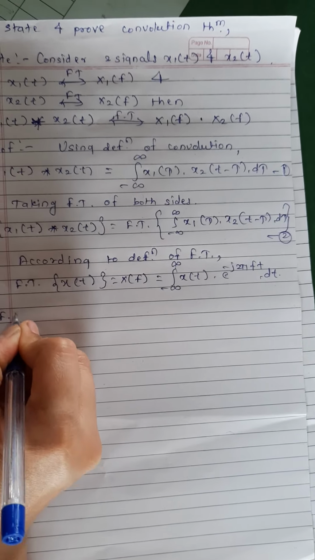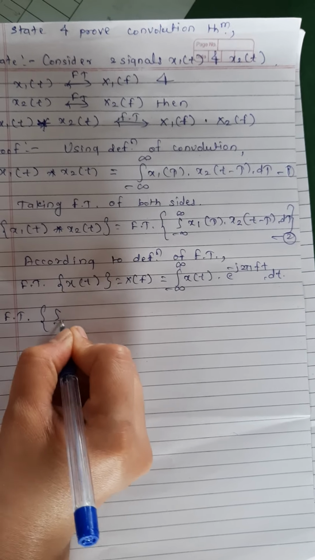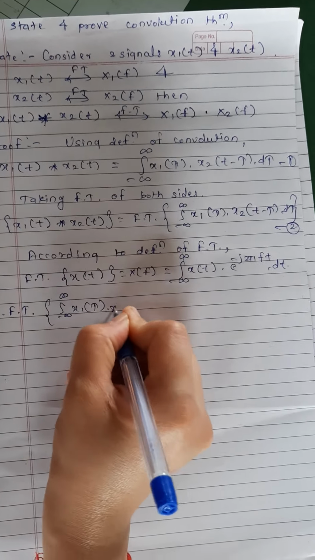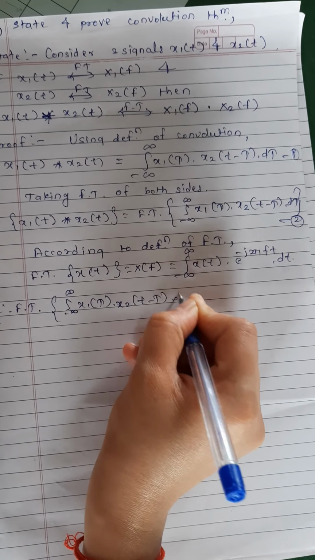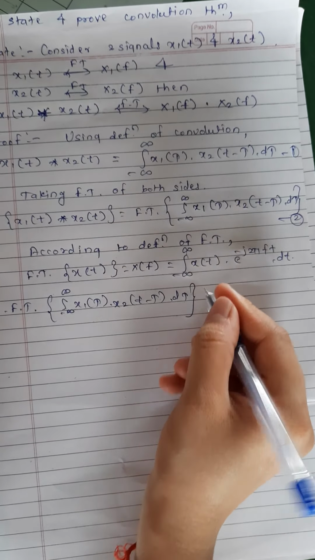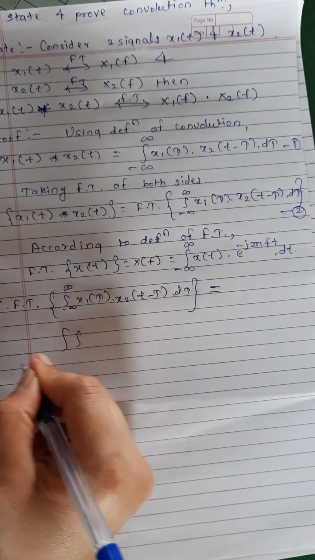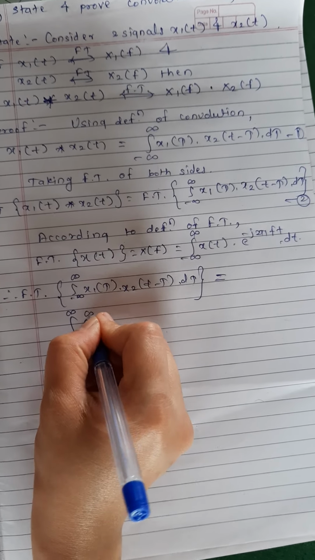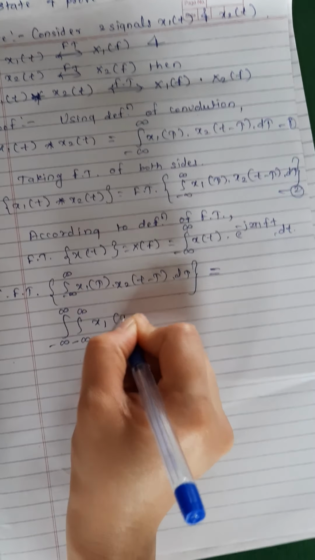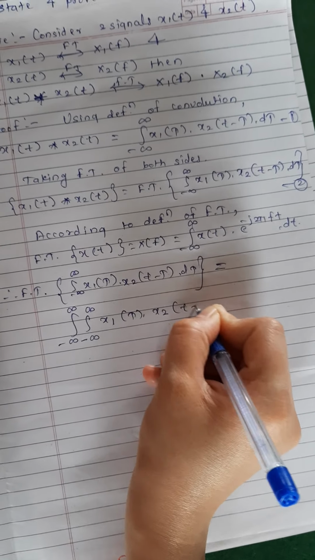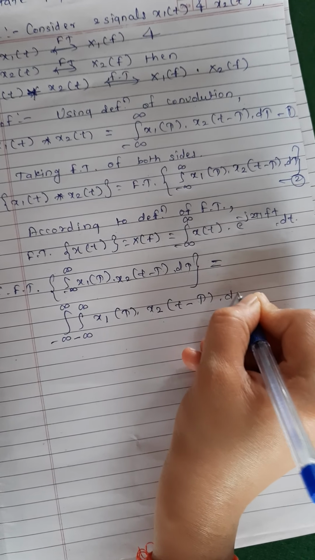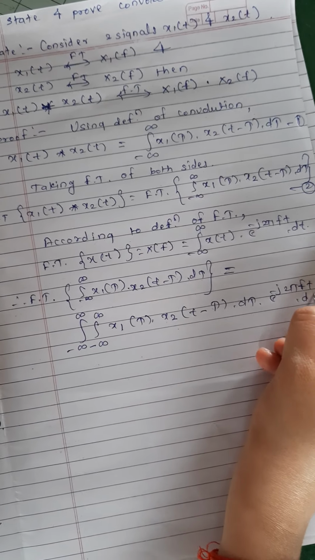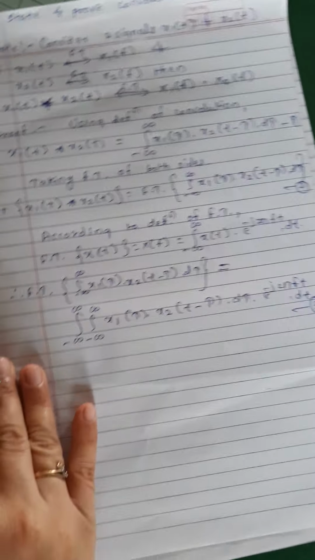Therefore, Fourier transform of the integral of x1(tau) x2(t minus tau) d tau is equal to the integral from minus infinity to infinity of x1(tau) x2(t minus tau) e raised to minus j 2 pi f t dt. This is equation number 3.